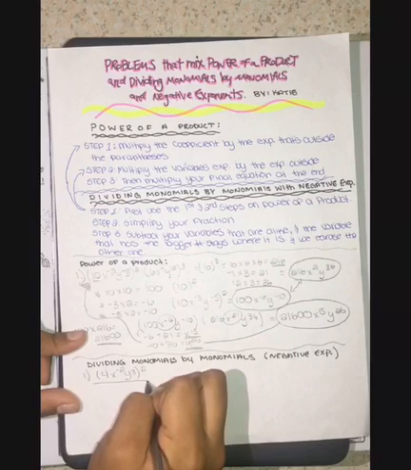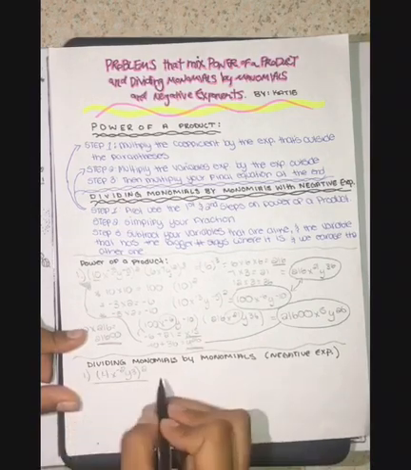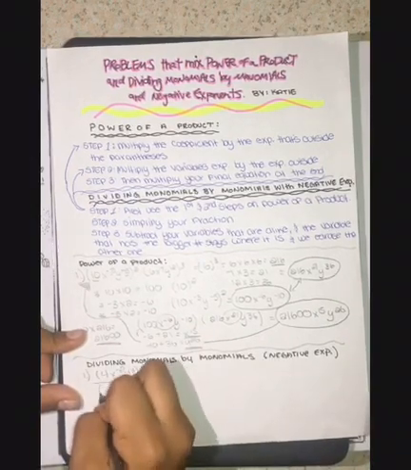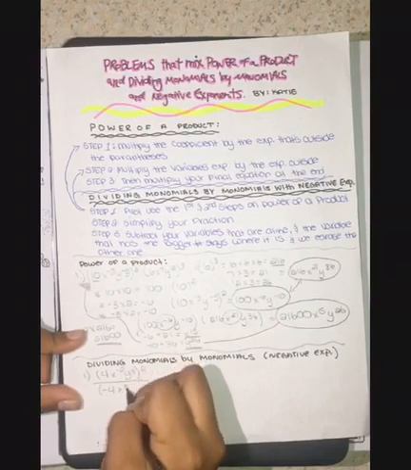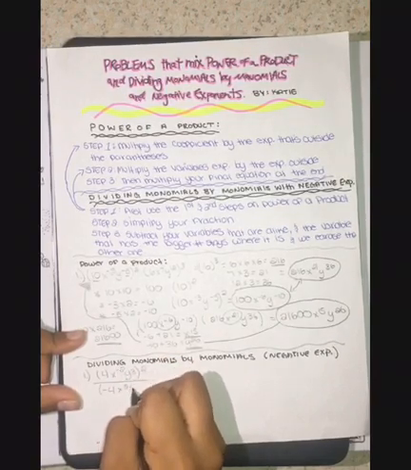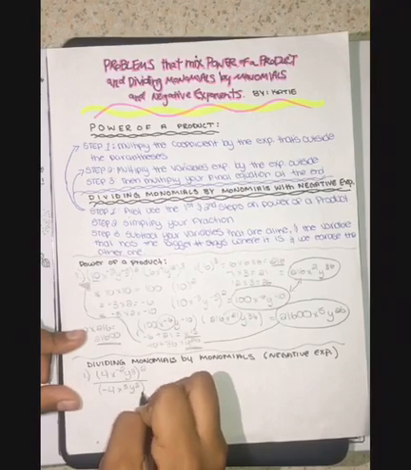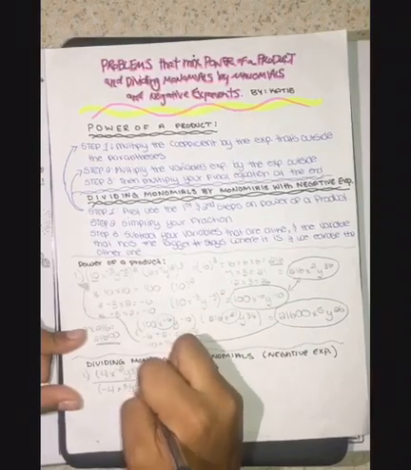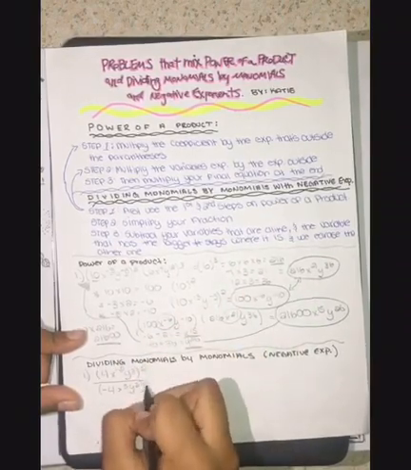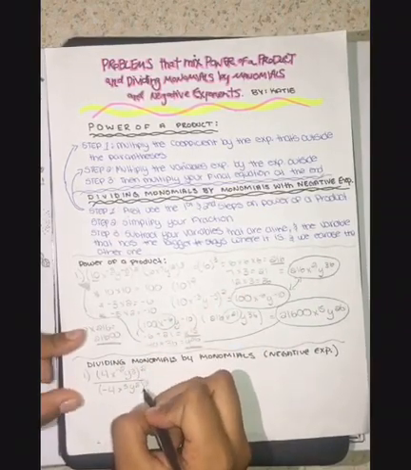We're just going to put that over, since we're dividing, we're going to put it as a fraction. It's going to be the bottom one, (-4x^5 y^2) cubed, or 3. So these are going to be our outside exponents.